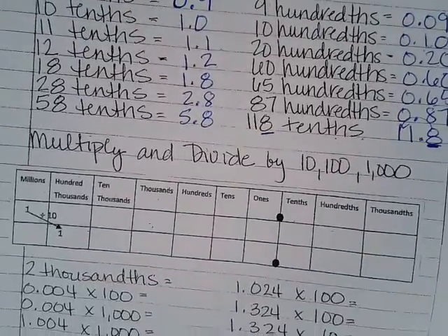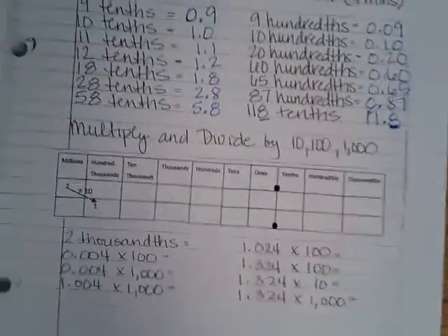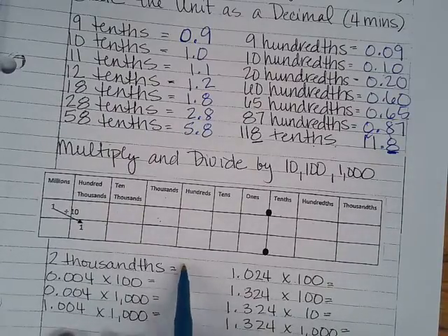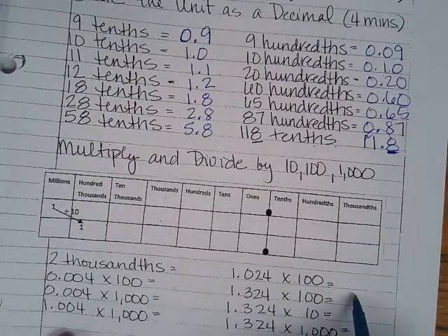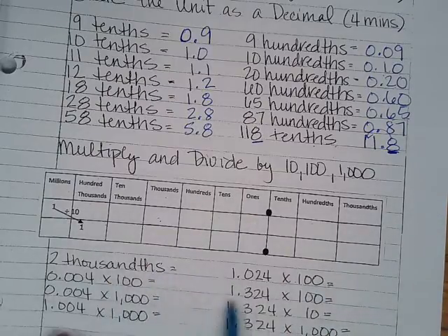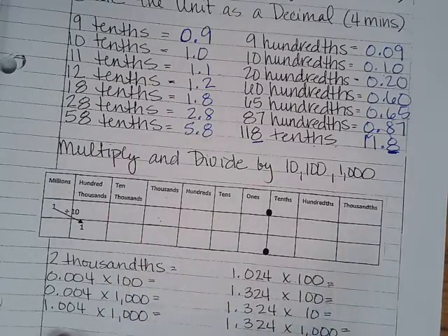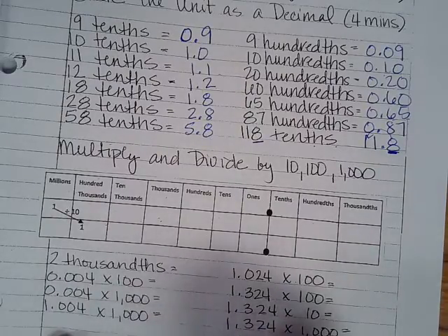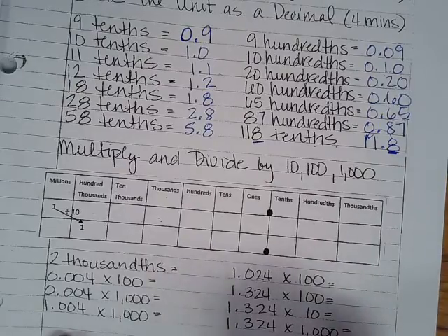Hopefully you did well. Now, moving on to multiply and divide by 10, 100, and 1,000. All right, so now this is your part. You're going to show me what you know, and all we're doing is multiplying here. So remember, what did we learn? When you multiply, your number gets bigger, right?